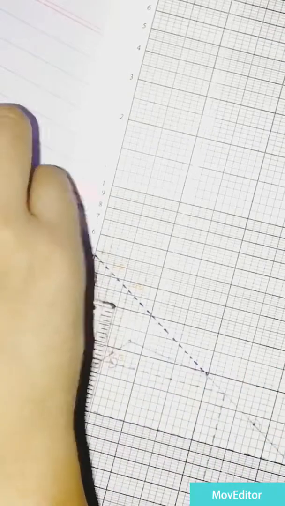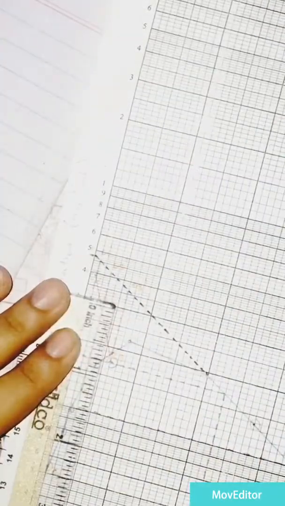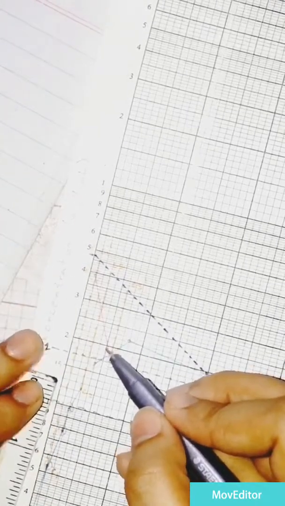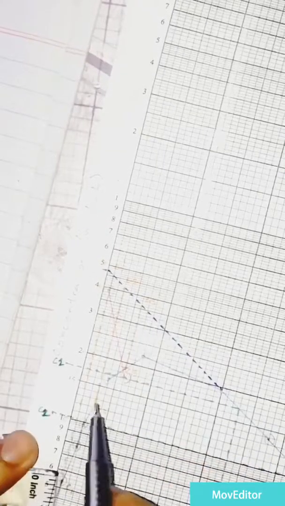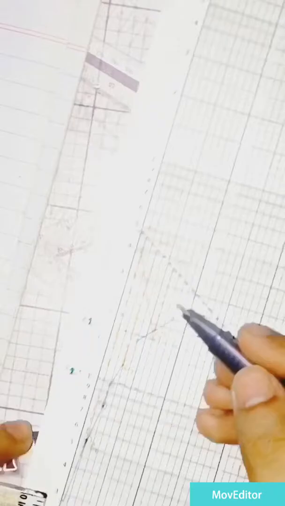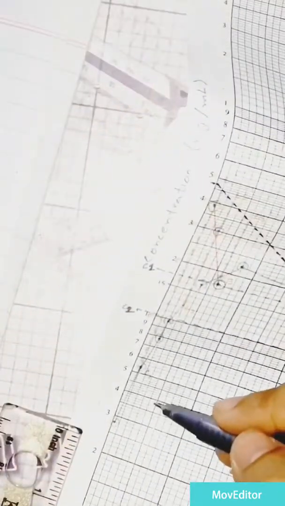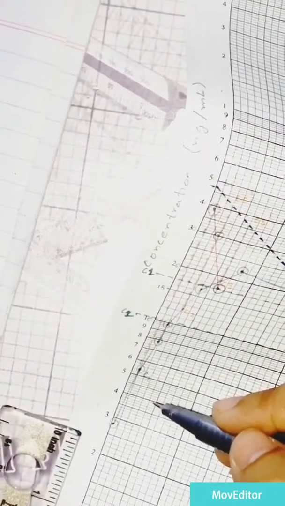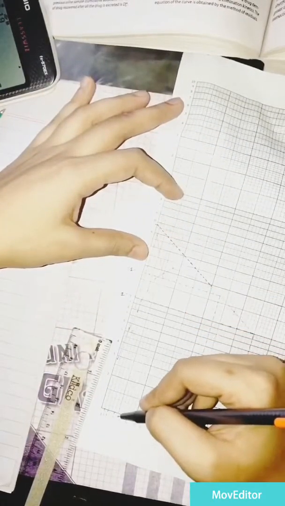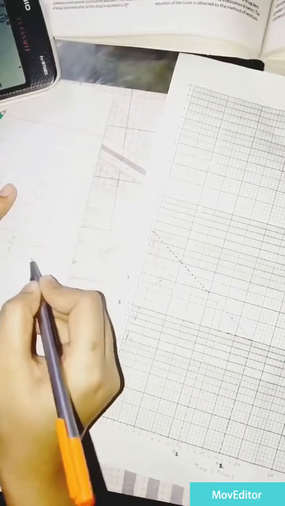That is for the Ka. The one point I want to choose is this. The concentration is 20. The point over here. Now, the concentration is 20 and it is falling on 2.5, with the time 2.5.